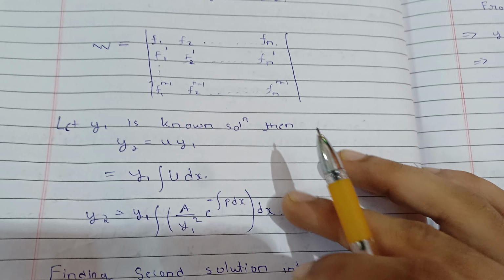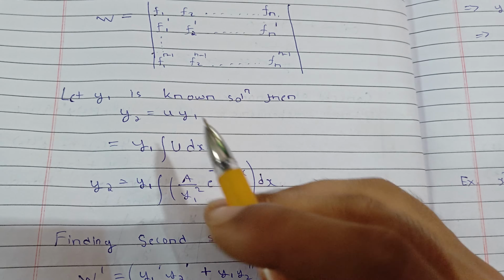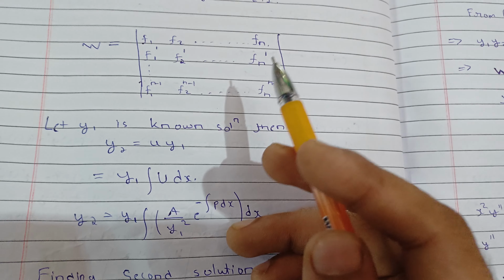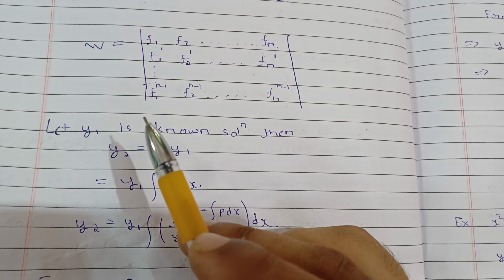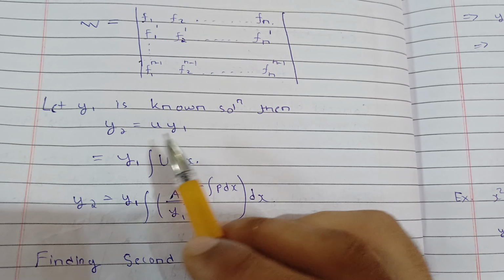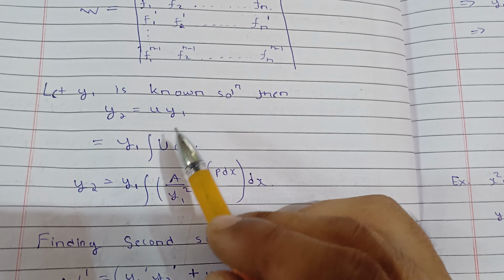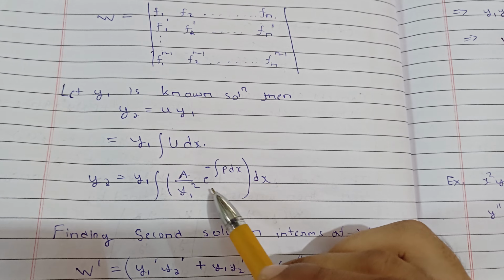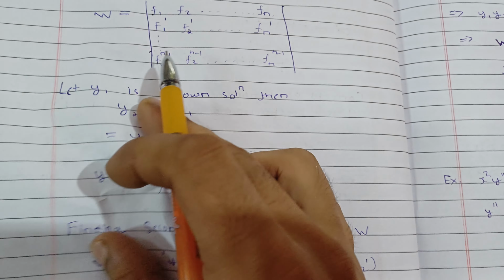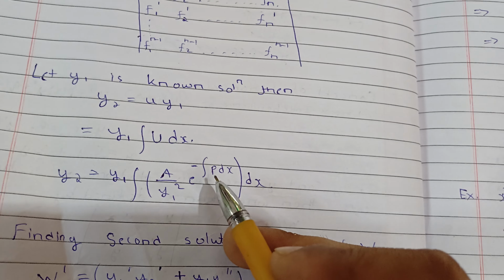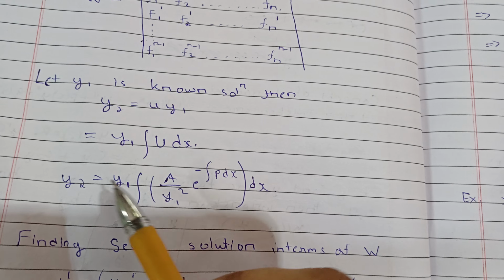Now let's see how we can find the second solution y2 by giving just one solution, using the help of the Wronskian. Let y1 be a known solution, then y2 is u y1. We remember this formula, where u is the integral of capital U dx, and capital U is 1 upon y1 square times exponential of minus the integral of p dx. Here p is the p in the equation you have, so just substitute it here. So this is our solution for y2.